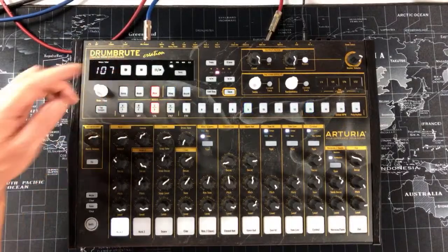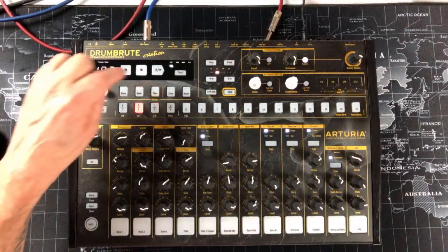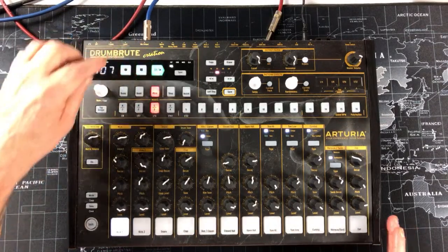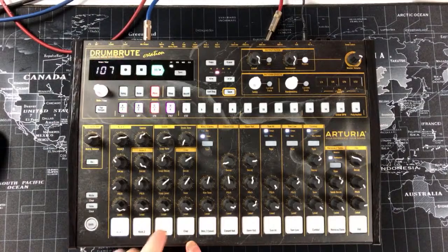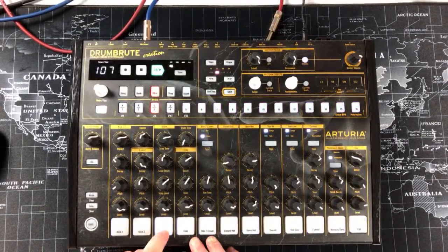So again, we'll go back to pattern. That's nice. Again, I want to copy pattern C to D because I want to now add some more stuff in. And this is it. You can carry on building. So we'll build up one or two more, maybe one more sort of thing. So now, let's see. So I'll put some snare in that.